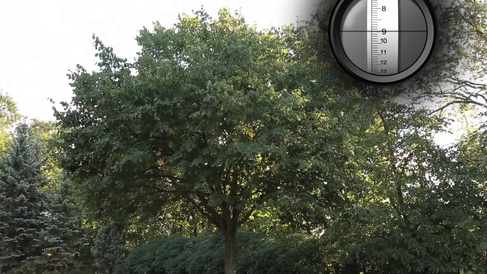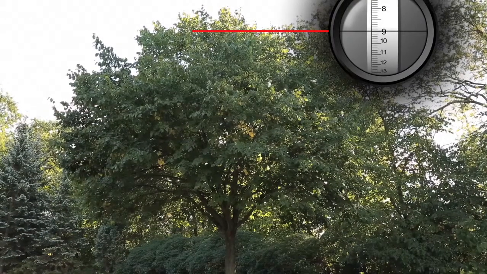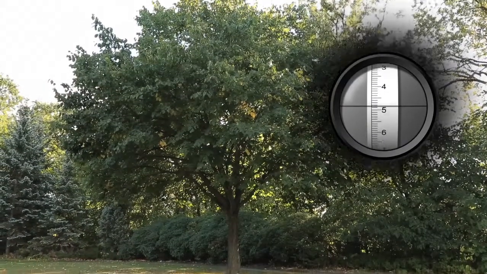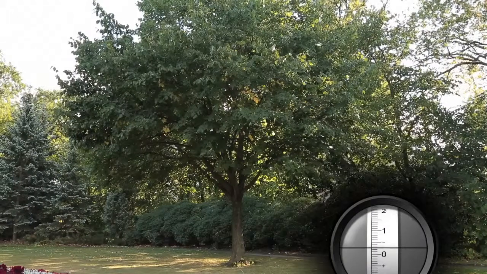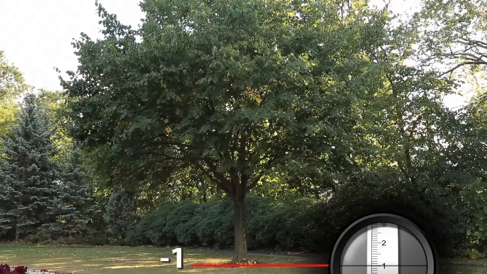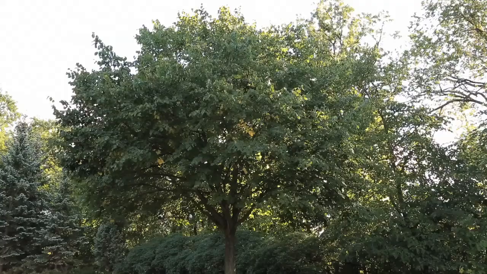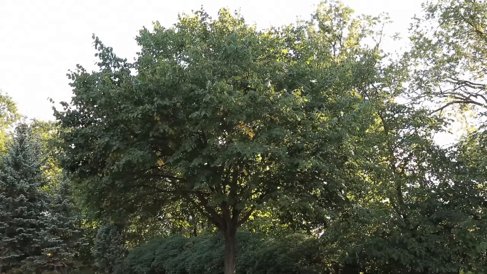For the first, align the visible black line with the top of the tree. Take the second reading by aligning the same black line with the bottom of the trunk at ground level. Record each number. If your eye height is above the root level for the second measurement at the trunk, the second number will be negative.